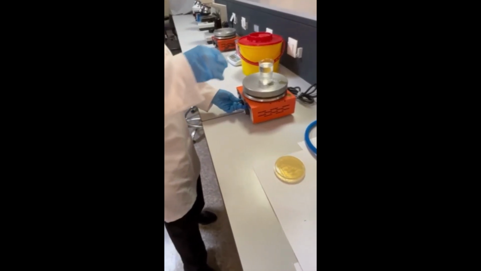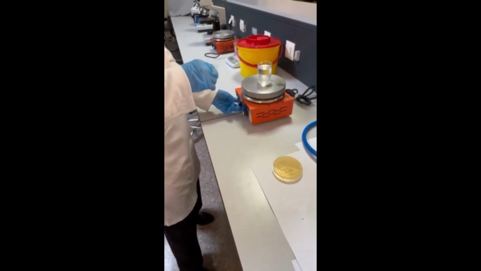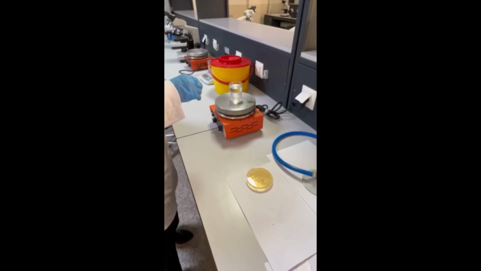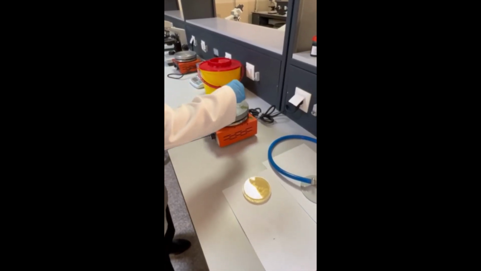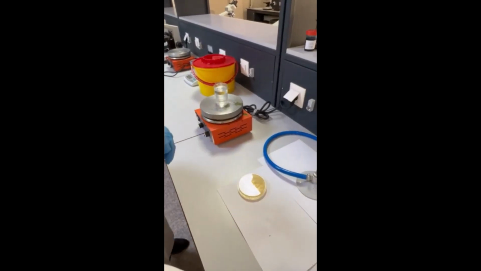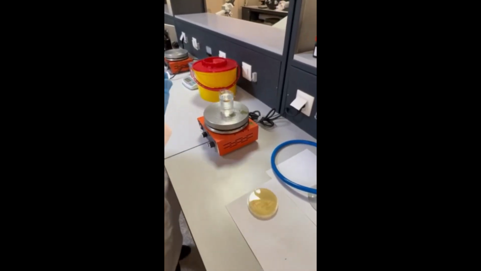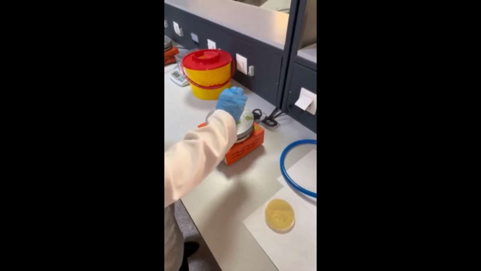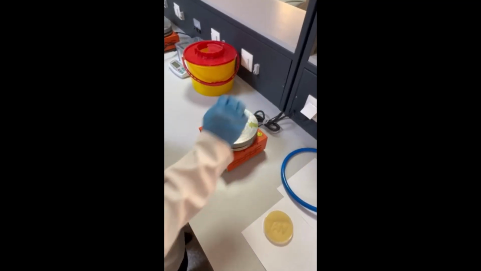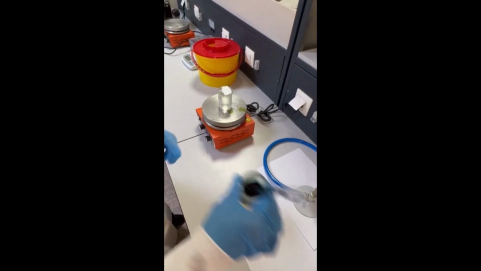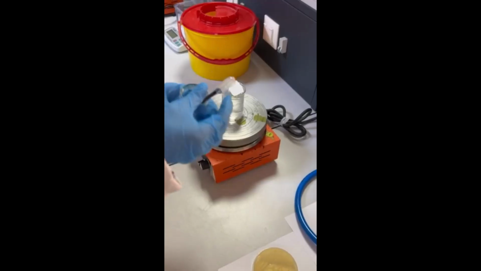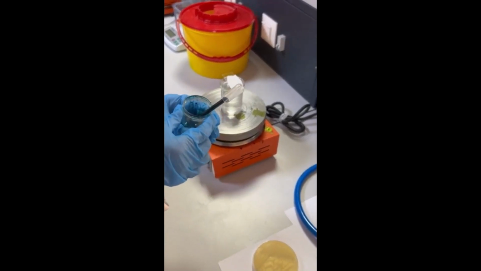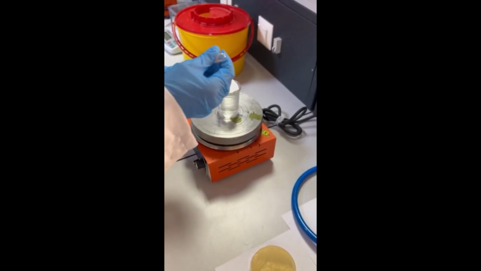I already put the paper on a hot plate because I need the steam. I put the slide here, and before I add the primary stain, I put a piece of filter paper on the slide. Then add the primary stain, malachite green, for about 5 minutes.